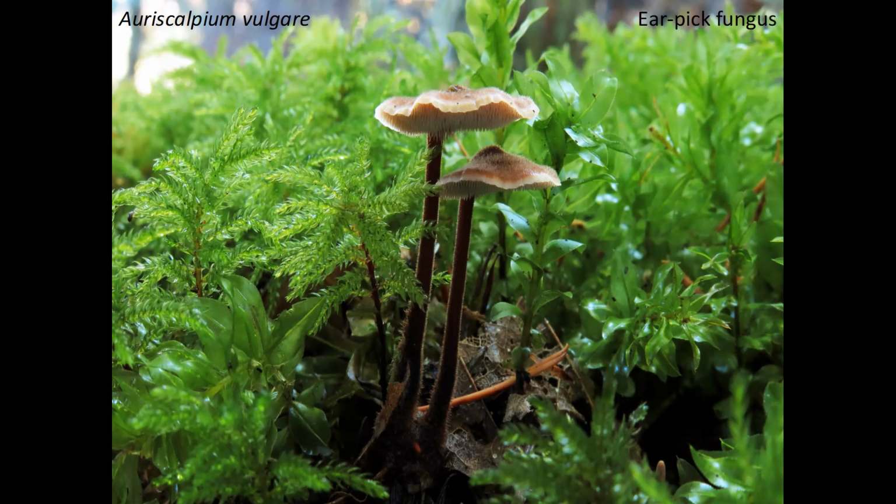I was aware of this particular tooth fungus for many years before I actually finally found one. Auroscalpium vulgare, the ear pick fungus. These days, very few people would actually know what an ear pick was. But it was a device which was used to remove wax from people's ears, and it had a long handle and then sort of a scoop on the end. So it looked very much like the fungus, or the fungus looked very much like the ear pick, so that's where its common name comes from.